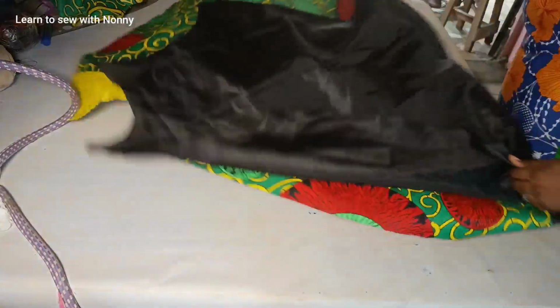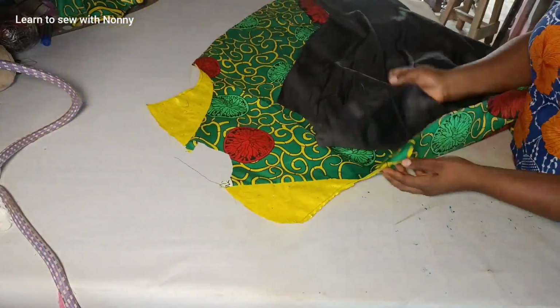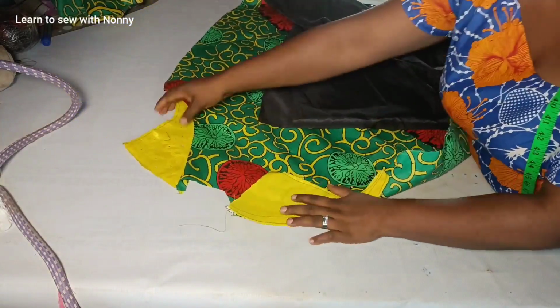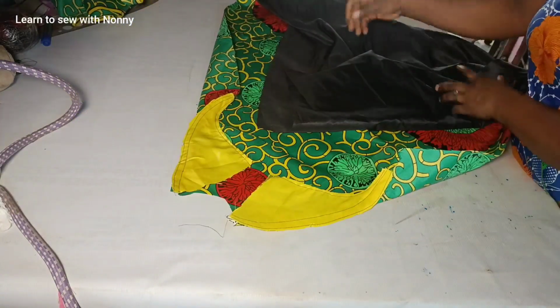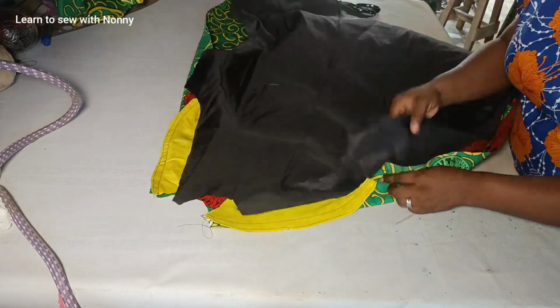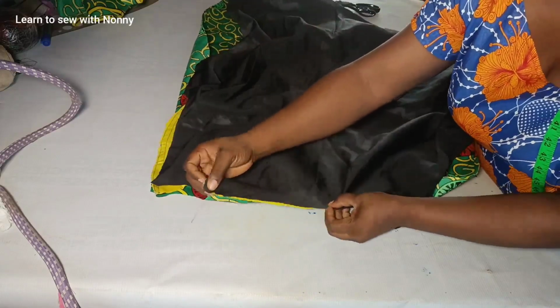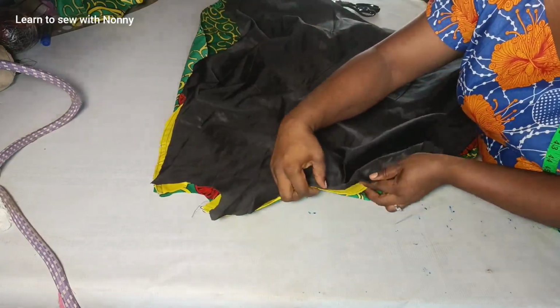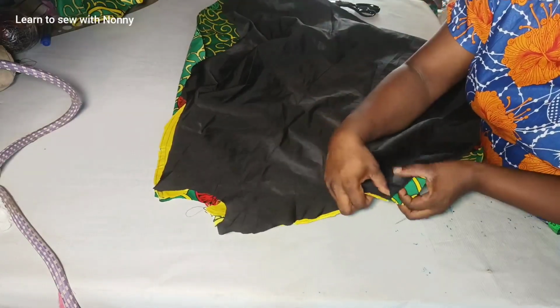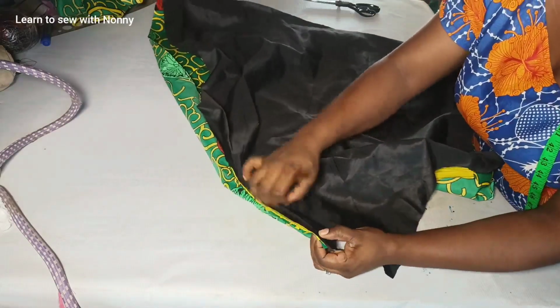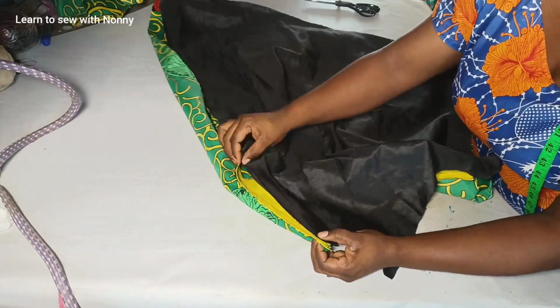Clean finishing is bae. So we're going to do a clean finishing so that anybody that sees the inside of your dress will know that Jesus is Lord. So I'll flip the halter neck side like this, inwards, okay? Then I'll now place my lining on it, so that's where the lace is in between the lining and the Ankara fabric. Even the same thing for the other side.